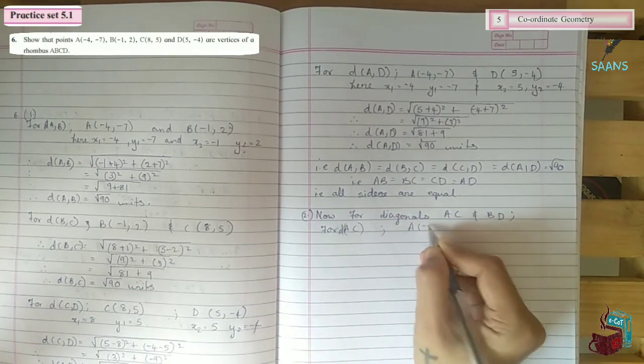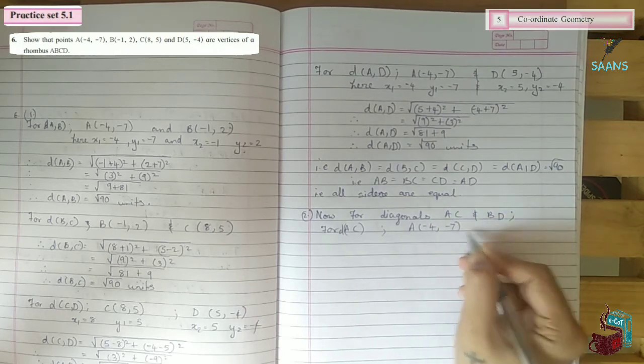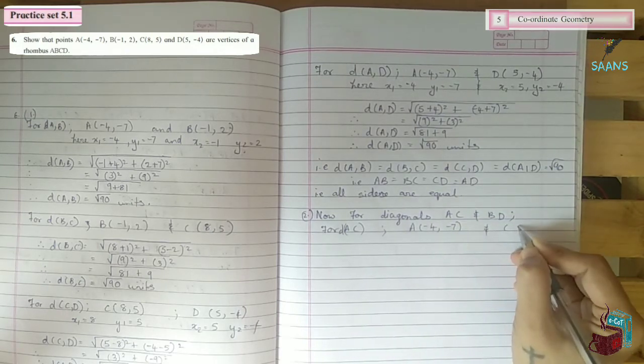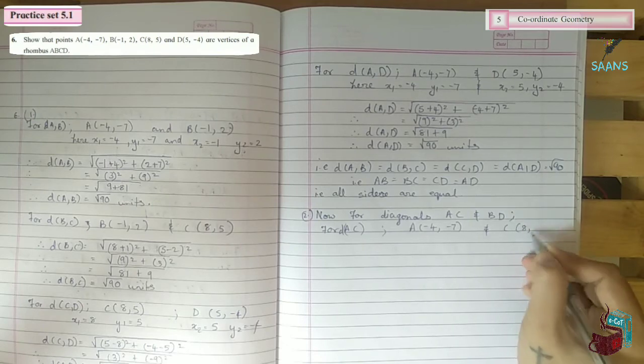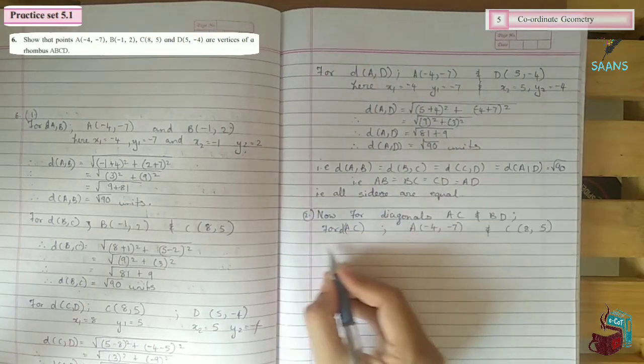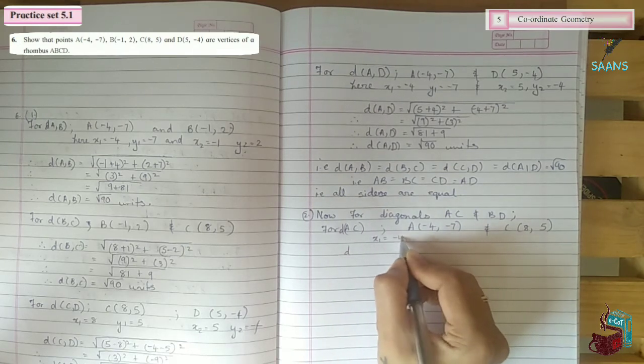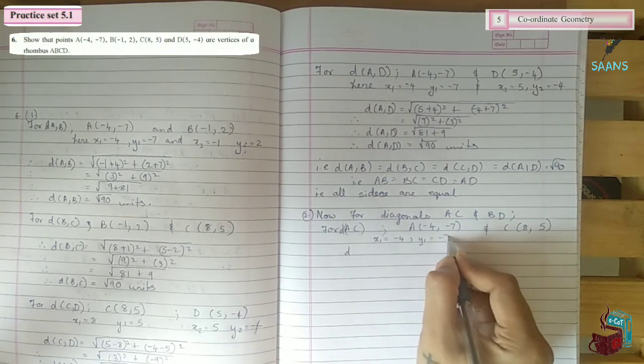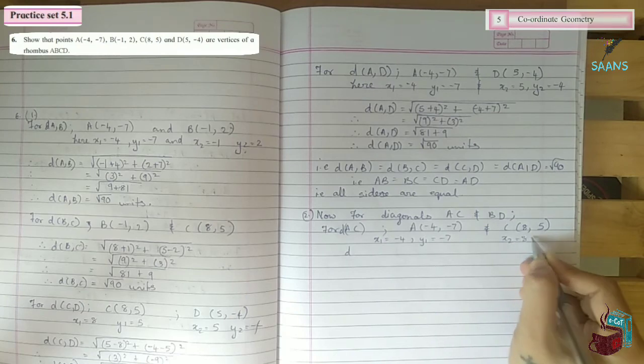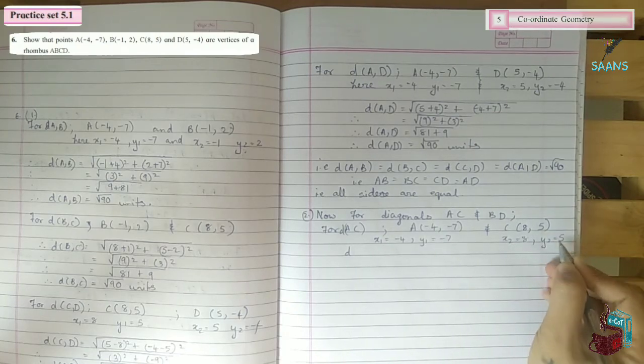A is given as -4 comma -7 and C is 8 comma 5. So let's do distance. x1 is equal to -4, y1 is equal to -7, x2 is equal to 8, y2 is equal to 5.